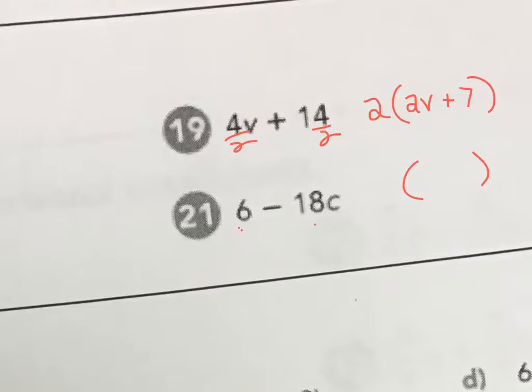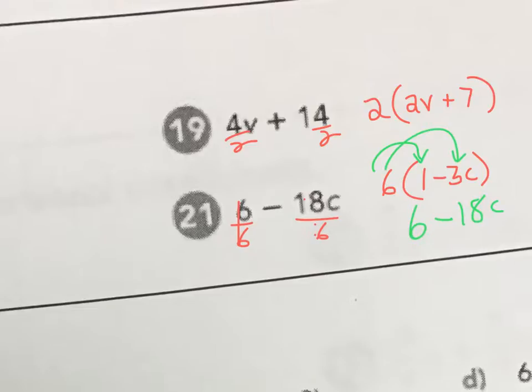What can I factor out of 6 and 18? Well, 6, because 6 times 3 is 18, so I could factor out the 6. Take that out. Divide by 6. Wait, let me erase this here. Okay, so if I factor out the 6, I'll divide it by 6. That would give me 1 minus, and 18 divided by 6 is 3c. And again, if I wanted to check it, 6 times 1 is 6, minus 6 times 3 is 18c. So that would be kind of undoing our distribution there.